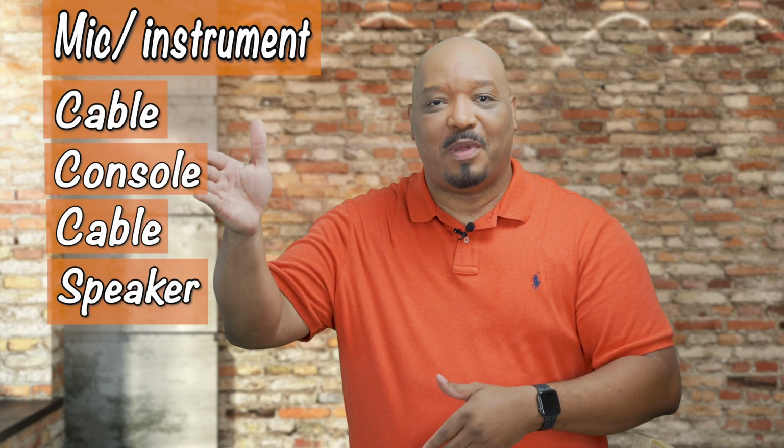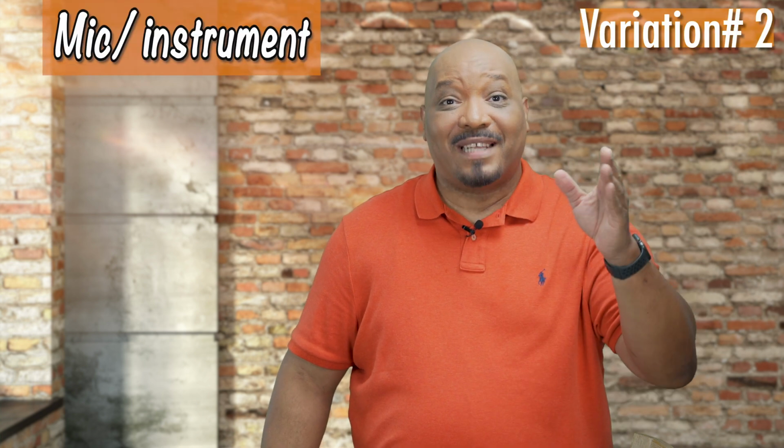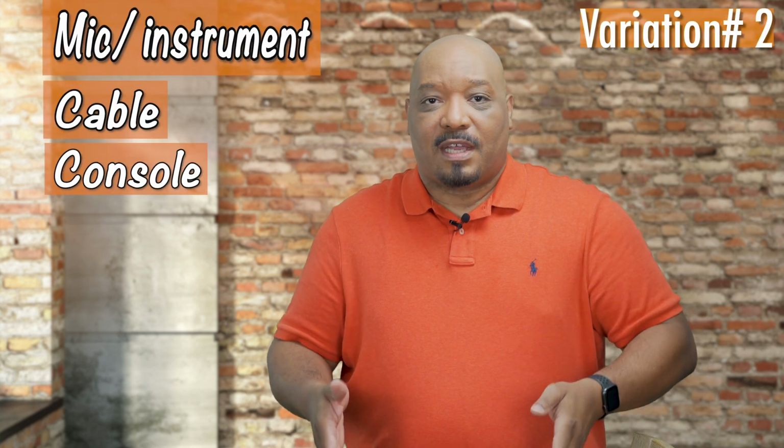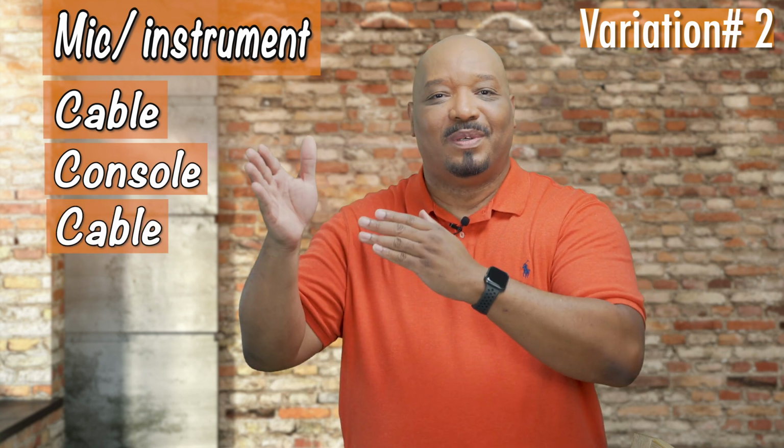All right, so let's give you a second variation of that same formula. This one's a little different, and so let's see if you can figure out what's different about it. Here we go. Mic/instrument, cable, console, cable, speaker. Did you get it? Variation 2. Mic/instrument, cable, console, cable, speaker.